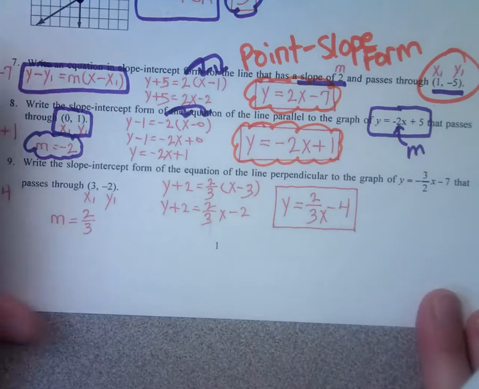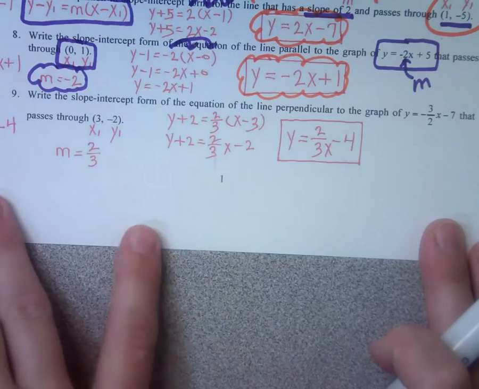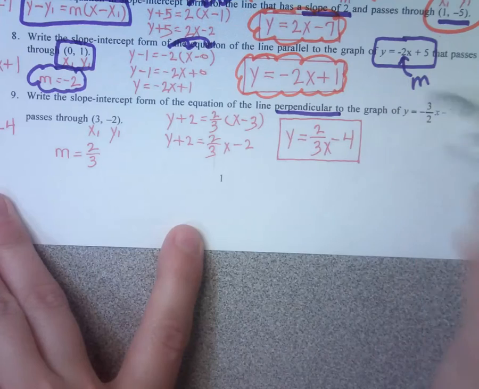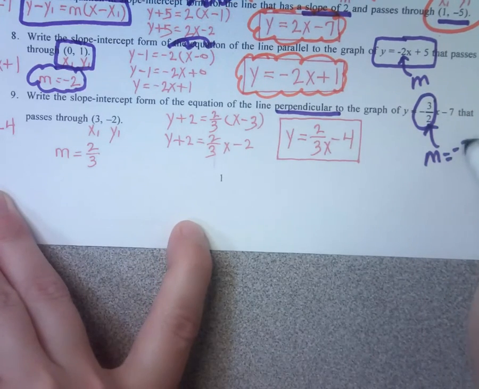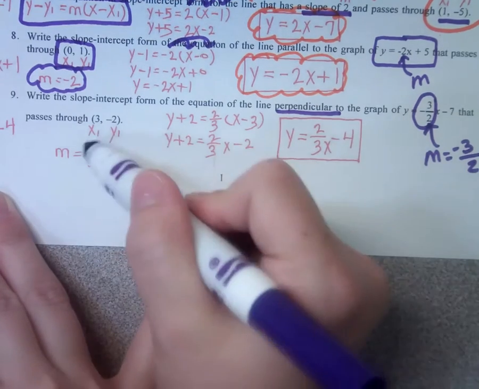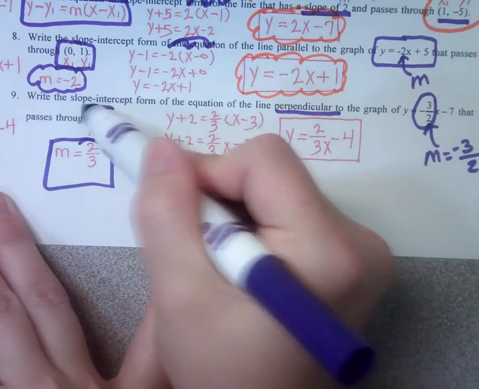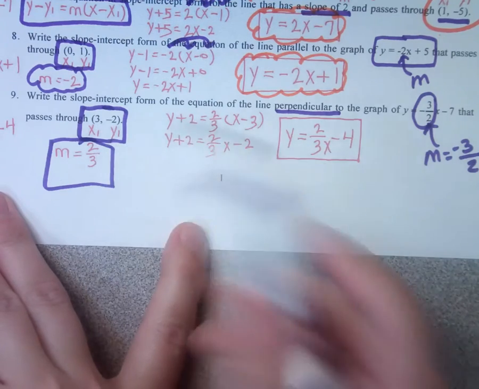Okay, number 9, another writing an equation. We want the slope-intercept form of an equation of the line, but this time we want the line to be perpendicular to this line. So I figure out what my slope is, which is -3/2. The perpendicular slope will be the opposite reciprocal, so we flip the fraction over and we switch the sign, and that gives us a positive 2/3. And then we want the line to go through the point (3, -2). So I've got my point, I've got my slope, and I'm ready for point slope form.